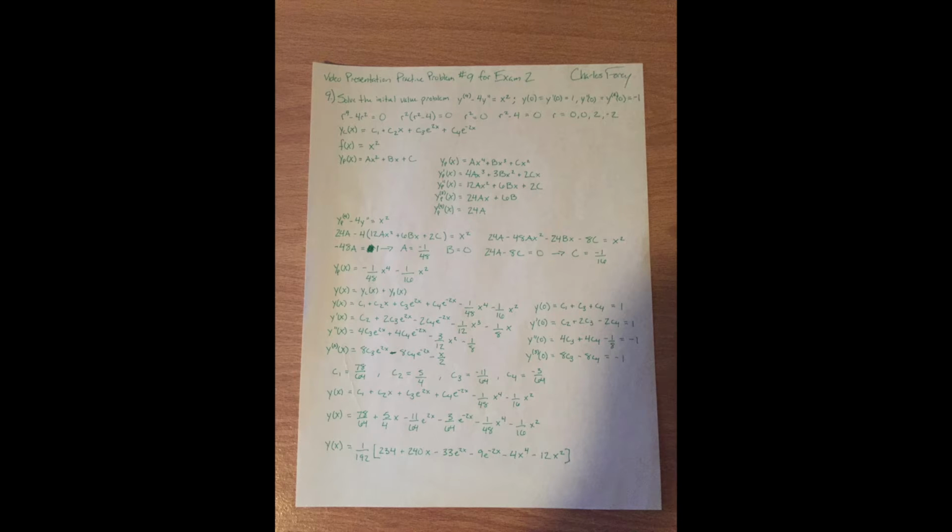Y double prime of 0 is equal to 4c sub 3 plus 4c sub 4 minus 1 over 8 is equal to negative 1. And y to the third prime of 0 is equal to 8c sub 3 minus 8c sub 4 is equal to negative 1.